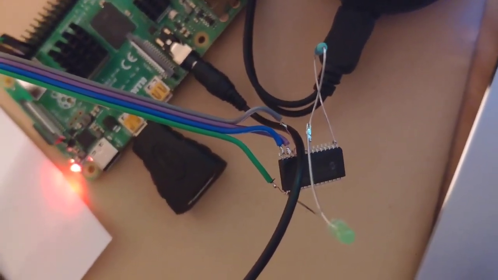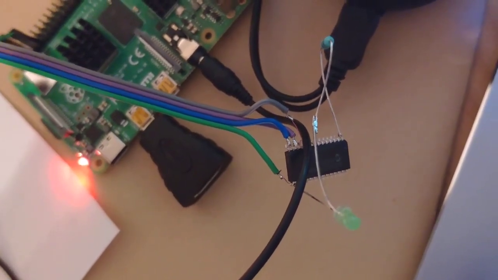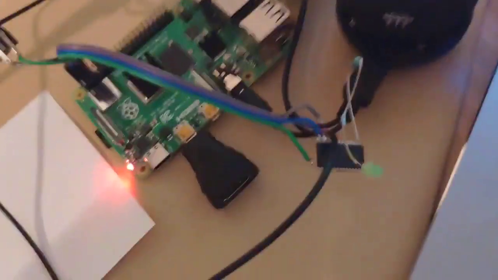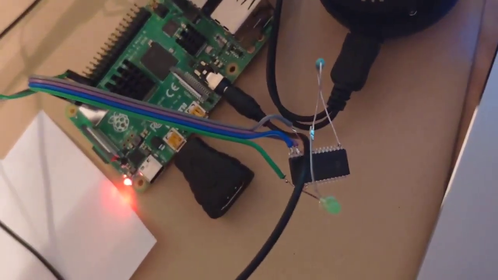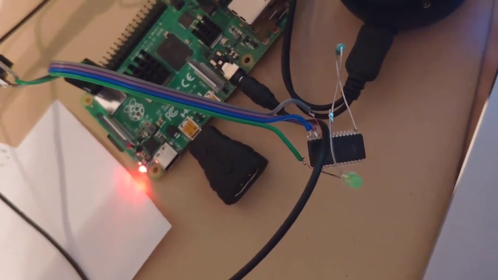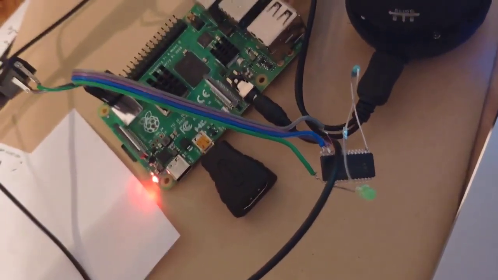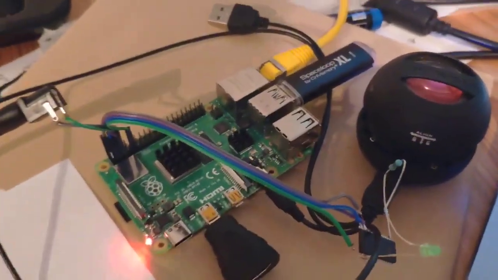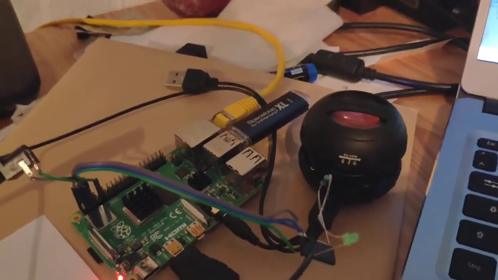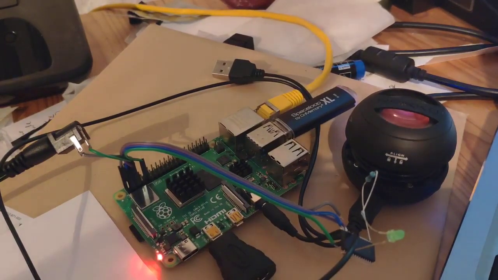It's basically the 23017 chip that is connected via I2C with a Raspberry Pi, and to demonstrate the features I also connected one LED on the port mapped to 108, and also connected a small speaker to hear what sound we can play.